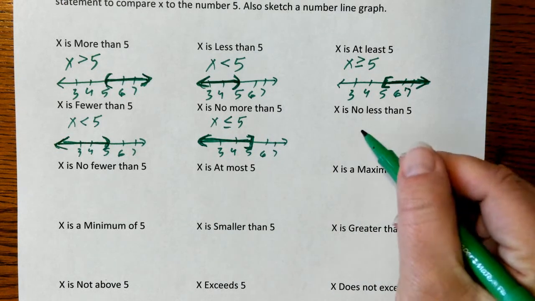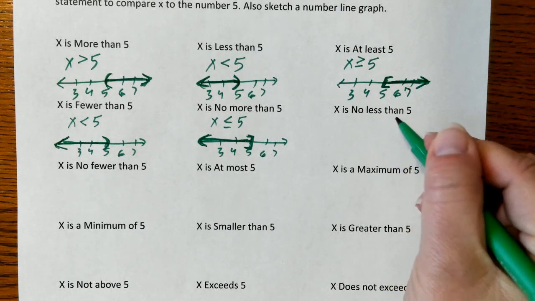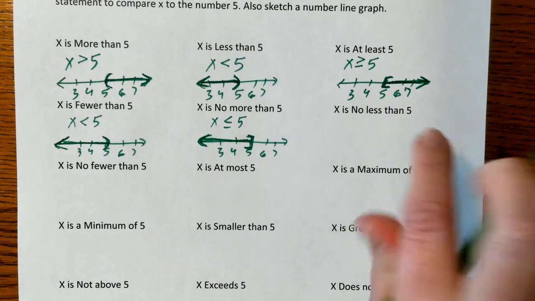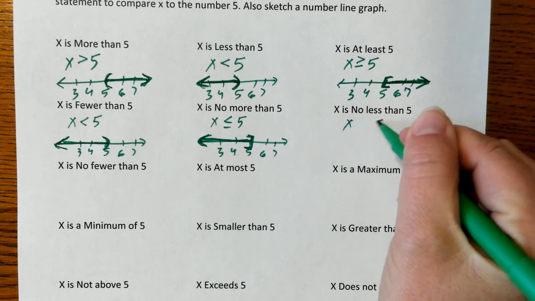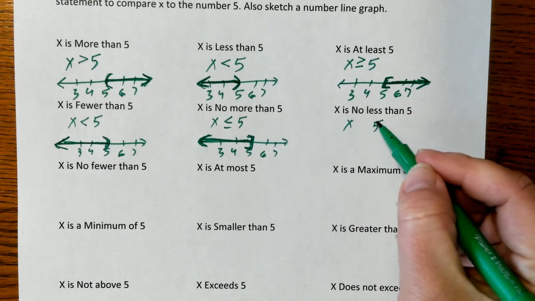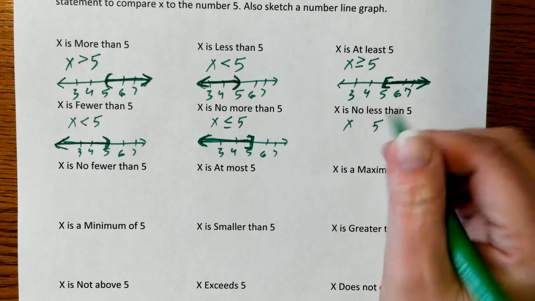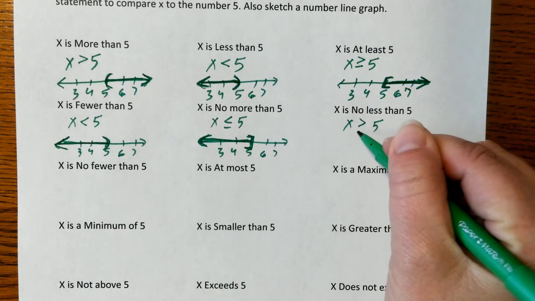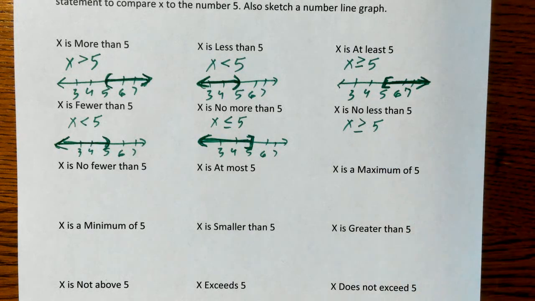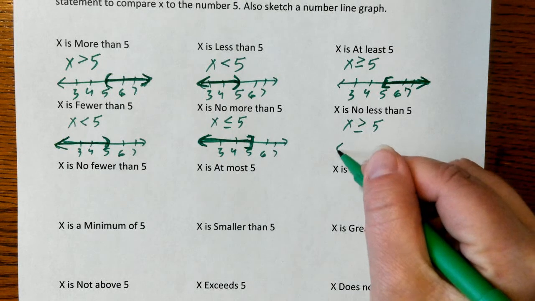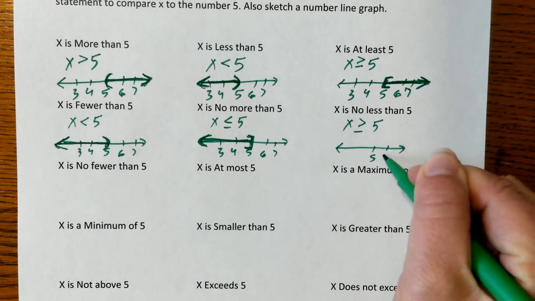Okay, x is no less than 5. Now people see that less than and think they're going to put a less than symbol. But it says no less than 5. That means it's not less than 5. It could be greater than 5, or it could equal 5. It just can't be less than 5. No less than: 5 is the smallest it could be.